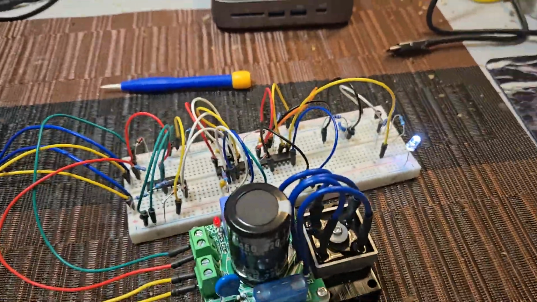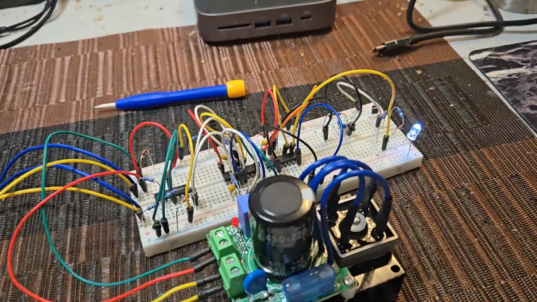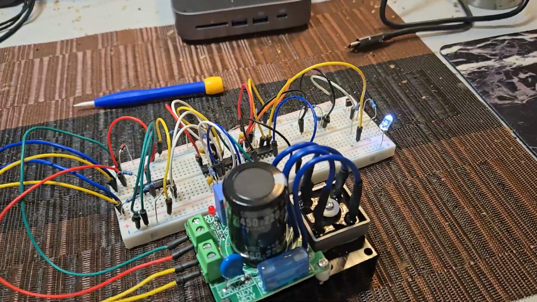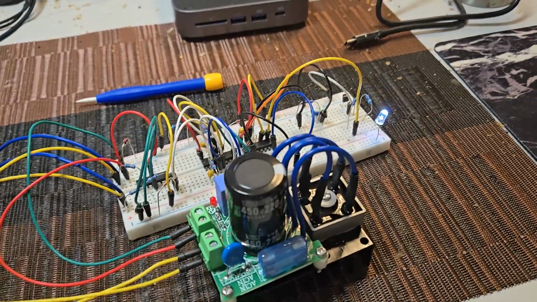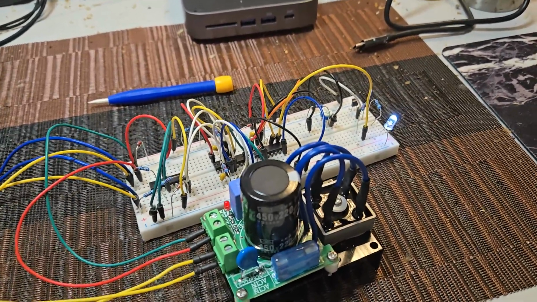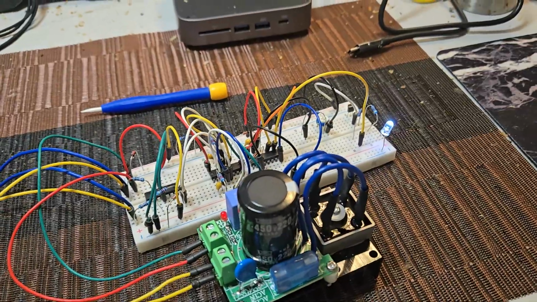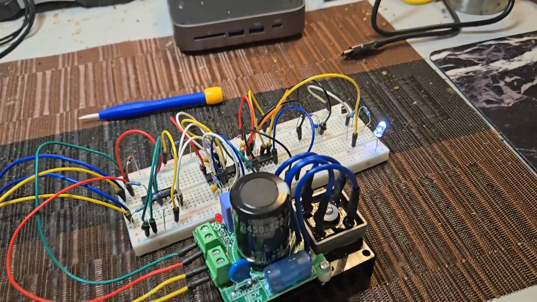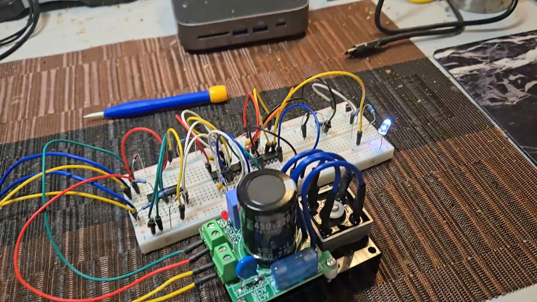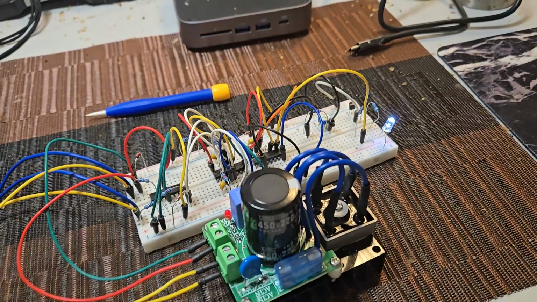Now, the fact, which is not well recorded by my camera, is that at any moment in time, the LED is either on or off. There are no midway settings for the current flowing through the LED.